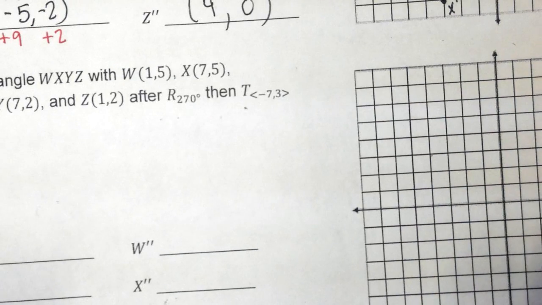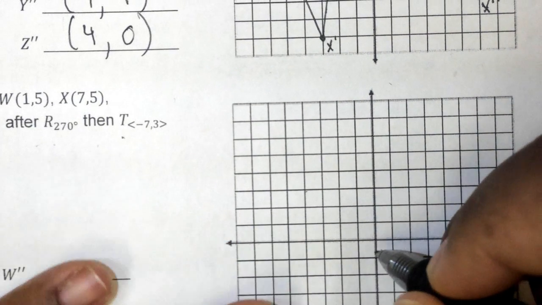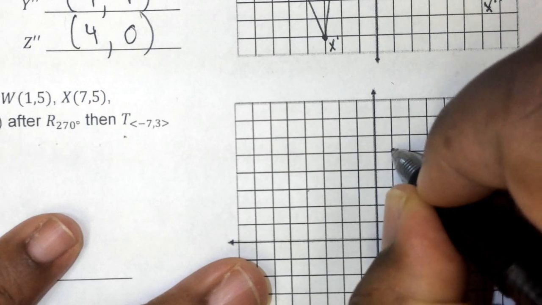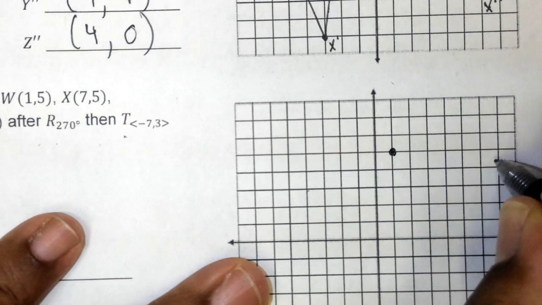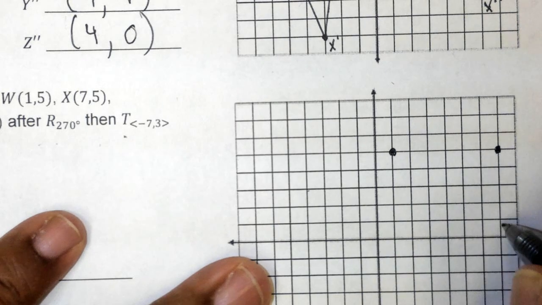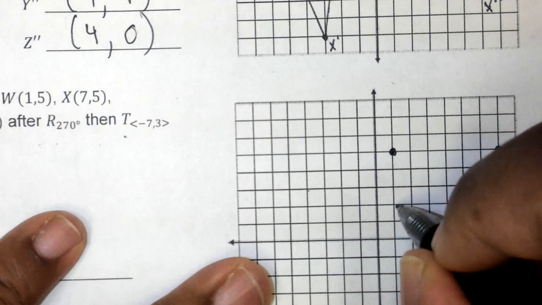Got to graph the original image first. It's a rectangle. It's going to look exactly like one. It's not even going to be on that crooked. So 1 5, 7 5, 7 2, and then 1 2.